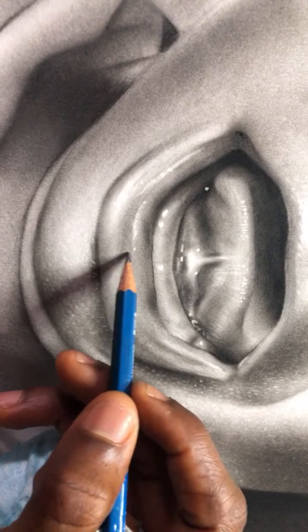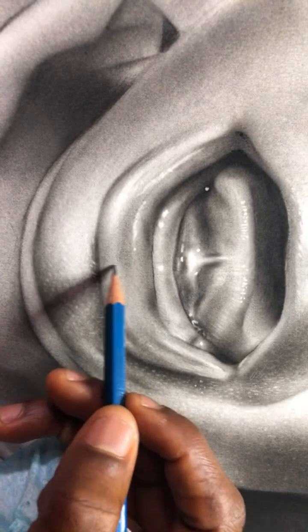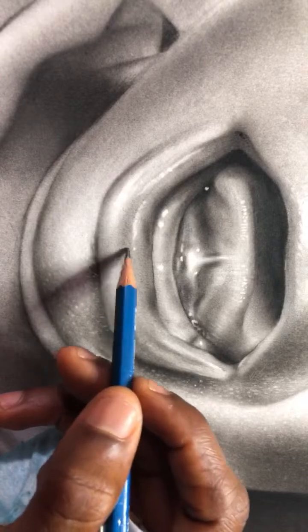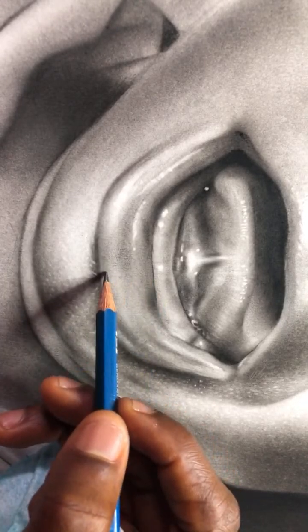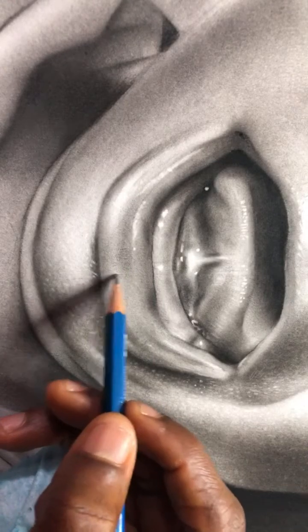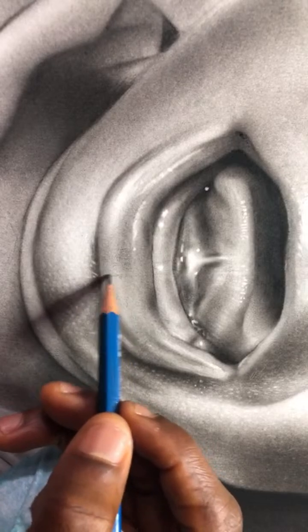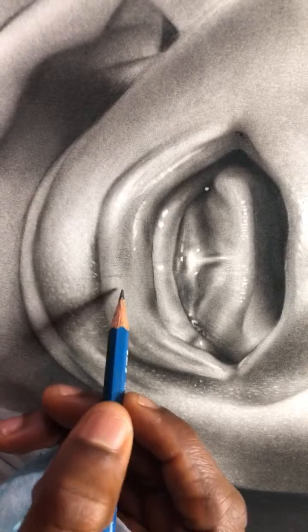This is my B grade. Where's the middle of the lip? Here. Okay. Awesome.